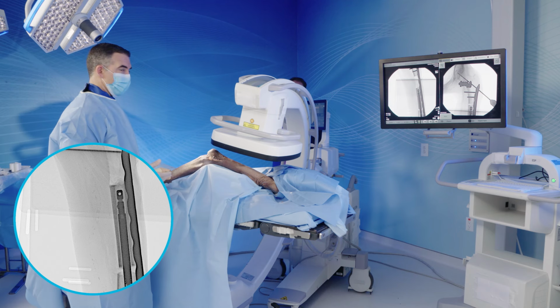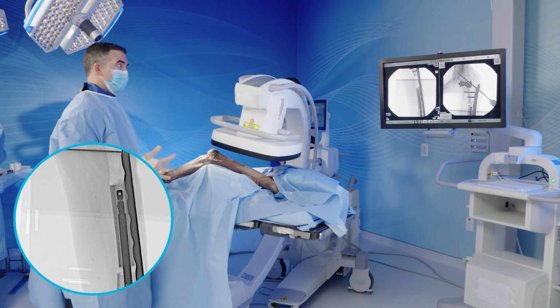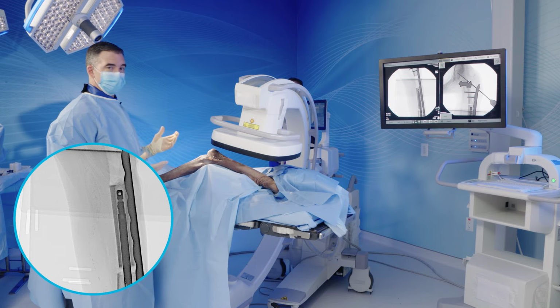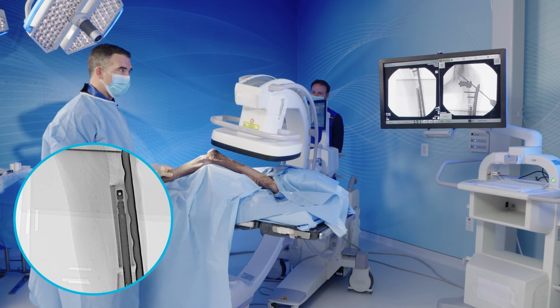So at this point, we have maxed out the amount of transport that we can achieve with this nail. But we still have a gap. So now we need to do what is known as a recharge, in which we will stabilize the transporting segment with some small unicortical screws.